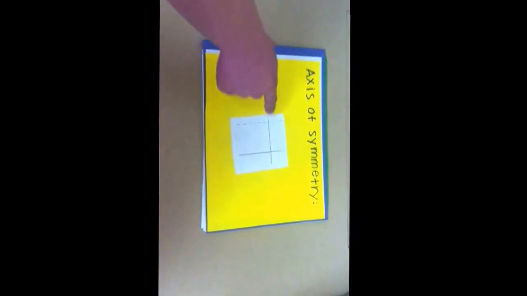You graph the axis of symmetry with a dotted line just to show where your x value will be, because it will always be somewhere on this dotted line.